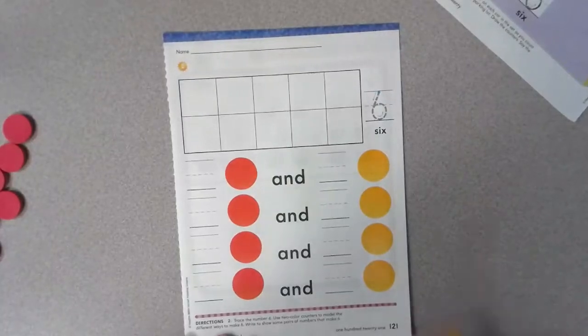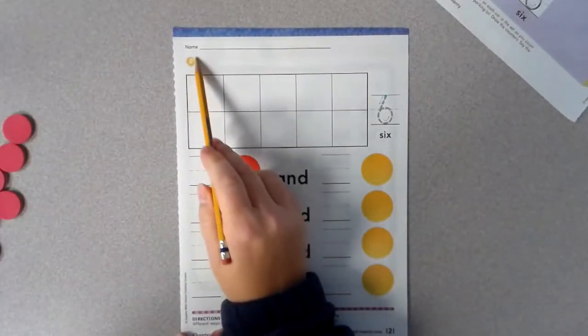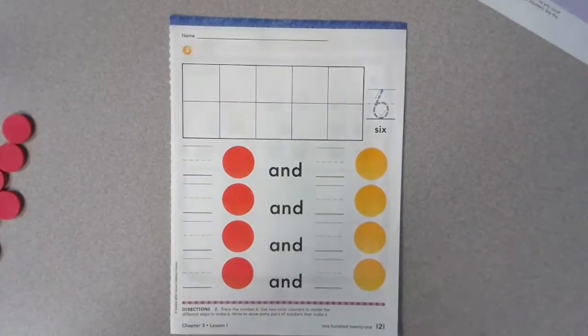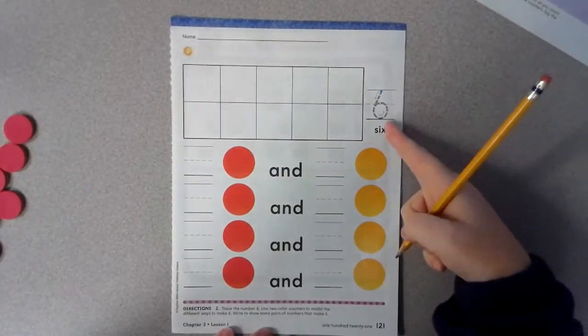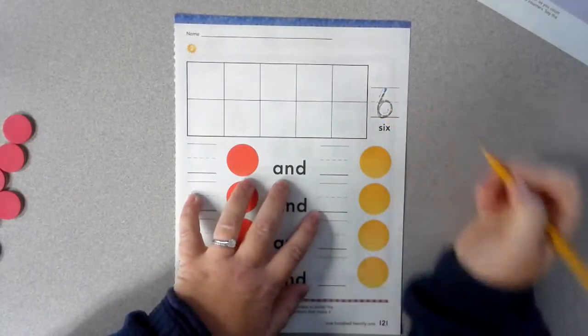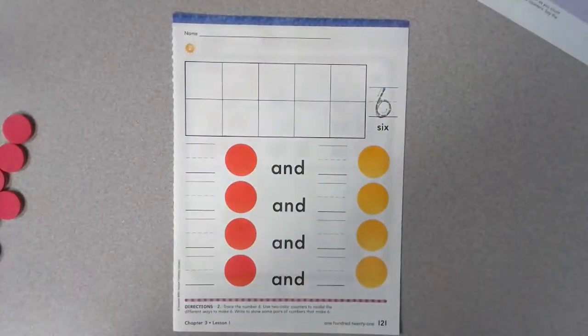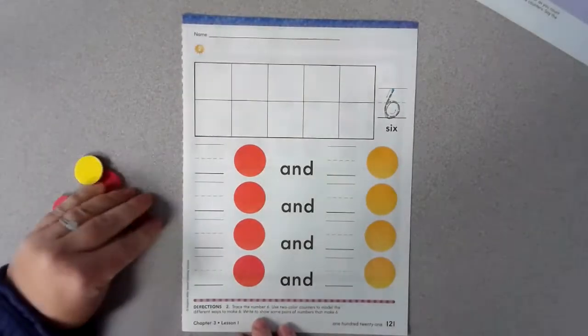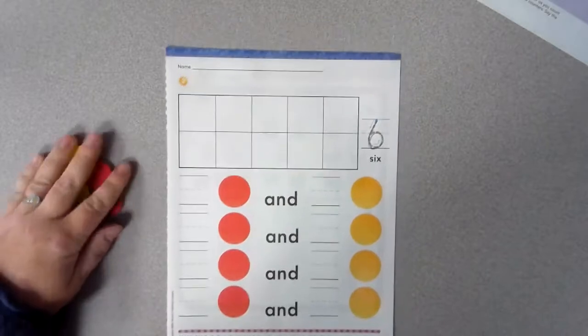It looks like this, and it's got a 1 and a 2 and a 1 on the bottom with a 2 inside the sun. So trace the number 6 over here. And we're going to use our 2 colored counters, our red and yellow counters, to model different ways to make 6.